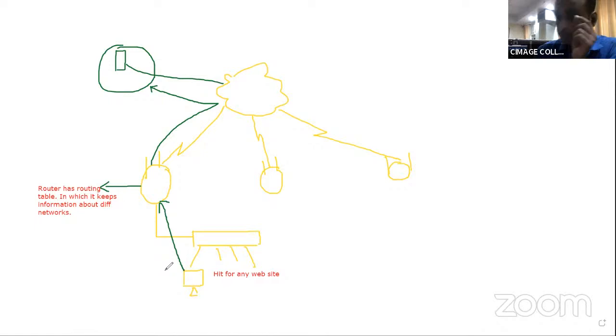How? Because at this router, what is the real scene? At this router, the route is only 0.0.0.0. These zeros represent all networks, meaning any network, any network which has any subnet mask.